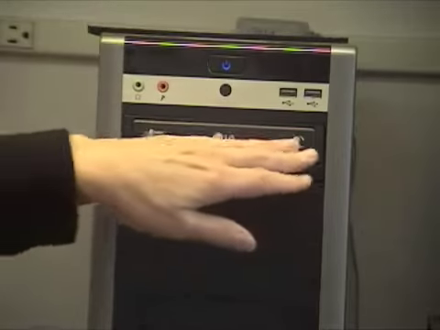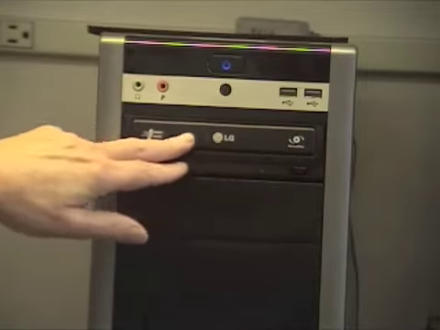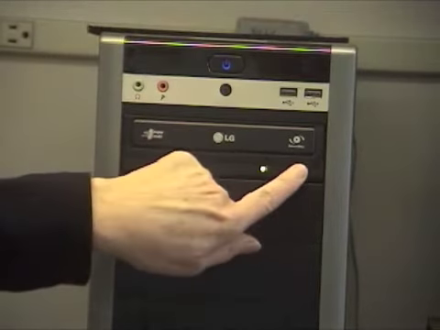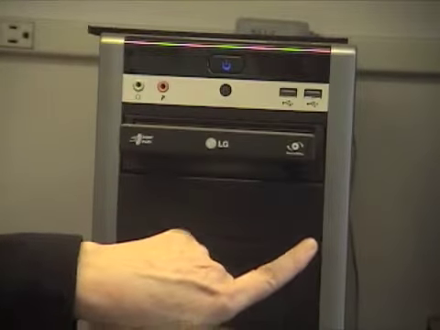On our computers, most of them have a CD burner here. When you push this little button, it comes out. When you push it, it goes in. So that's where you put your CD drives, or your CDs. That pretty much completes what we use for our tower.